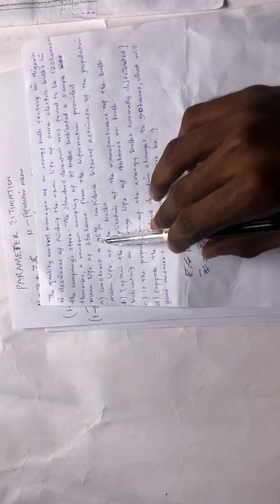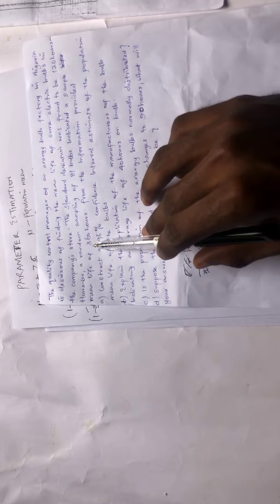From the question, they say that we should construct a 95% confidence interval. So this is what we are going to use to calculate for our z. It's 95% confidence, so we know that the full confidence is actually 100%. What we do is we subtract 95% from 100%, and we'll be left with only 5%.